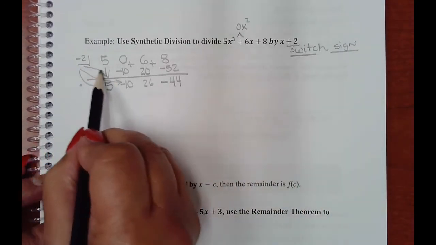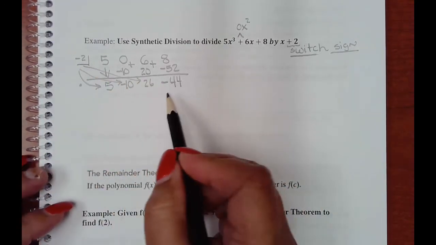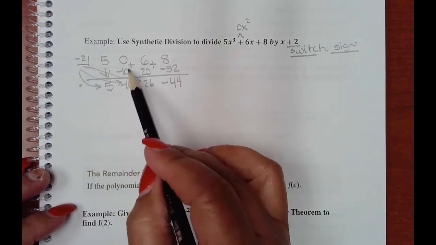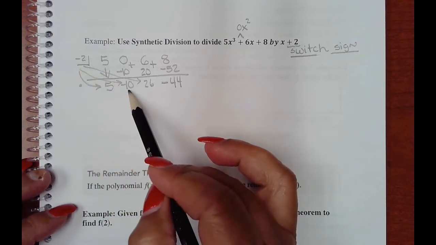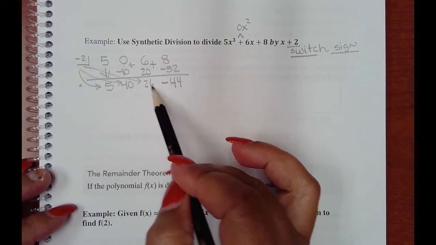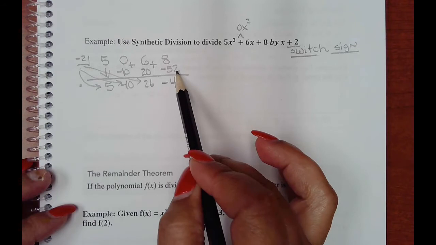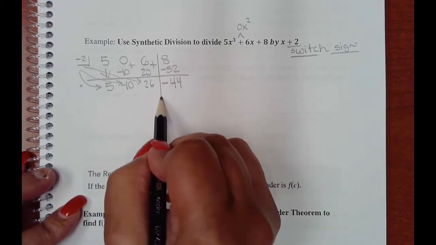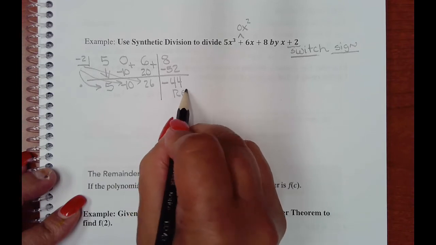Okay, so each time I multiplied by -2 until I got to the last column. So drop down the 5. -2 times 5 is -10. -2 times -10 was 20. Add those up, we got 26. -2 times 26 was -52. This added to this is -44, and that last column is always your remainder.